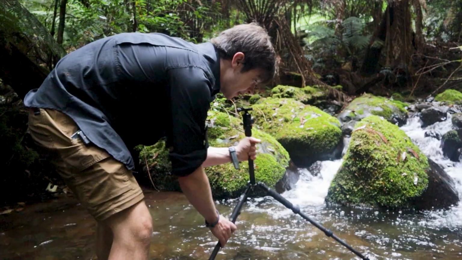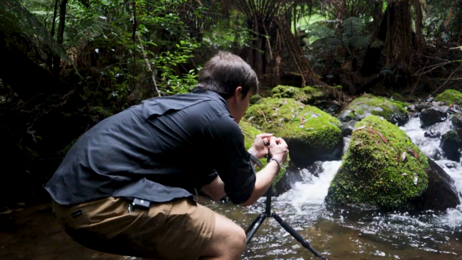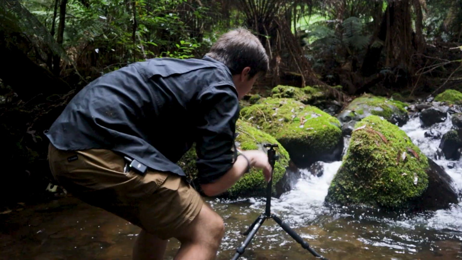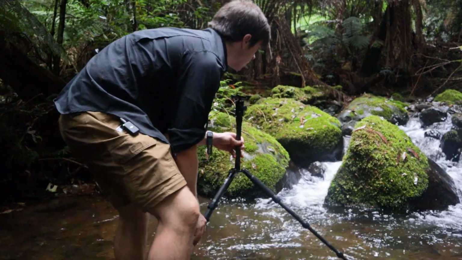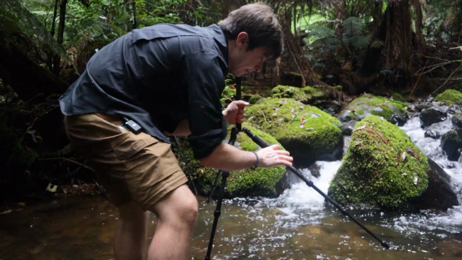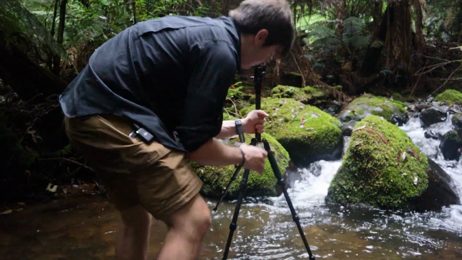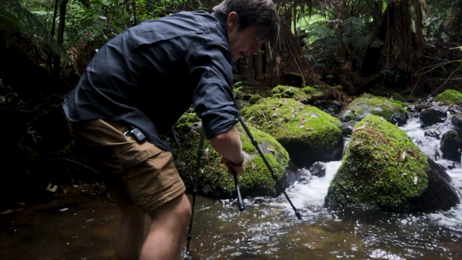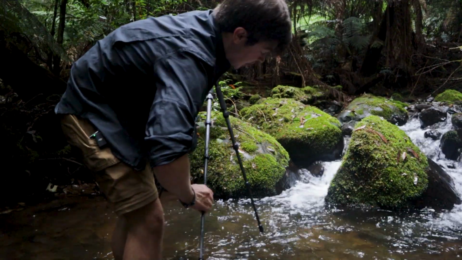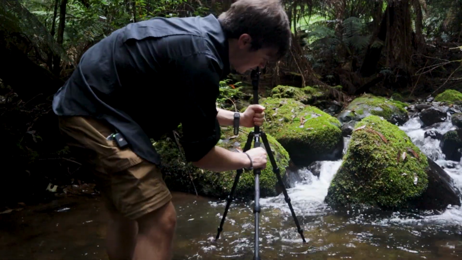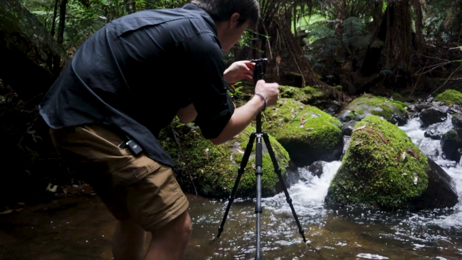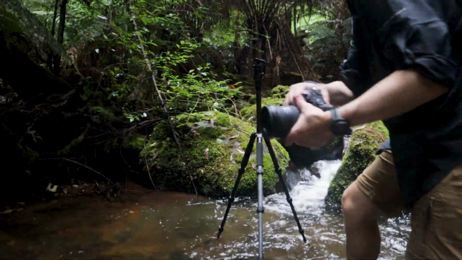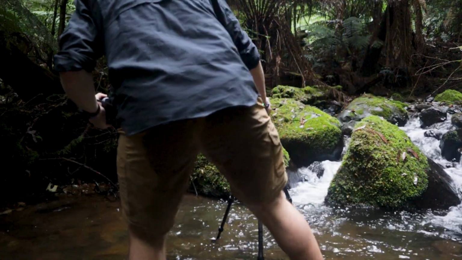So what I'll do here is I'll get down to the level of the tripod head. That way I can see what the camera will be seeing. Kind of feel like I want this a little bit higher. So I'll get it as close as I can to what I want, and then I'll go and get my camera and put my camera on. It makes it a bit slower, but when I was shooting in the Great Otway, it was a lifesaver, for sure. The amount of times that I fell over, it would have been so bad if I hadn't done that.